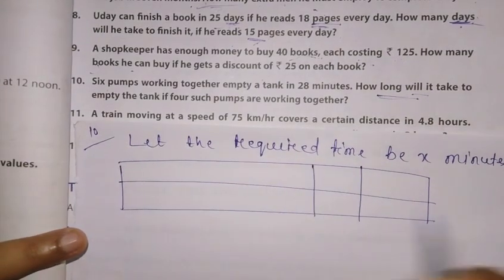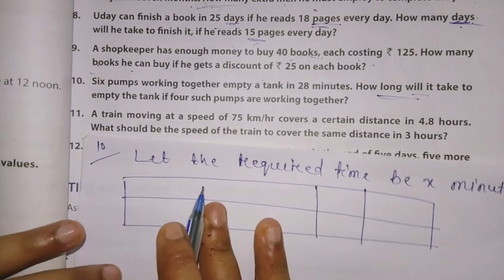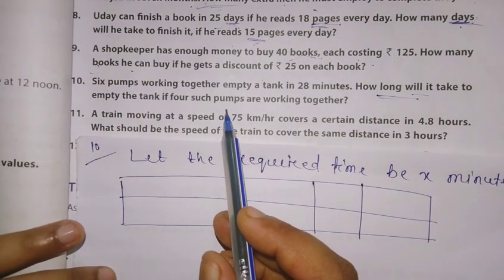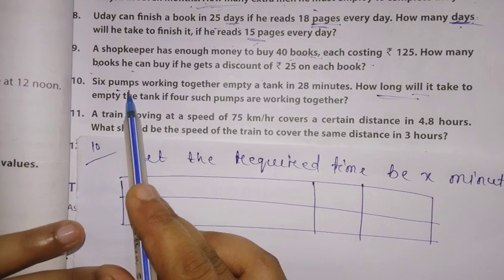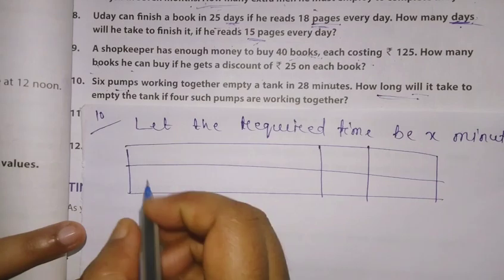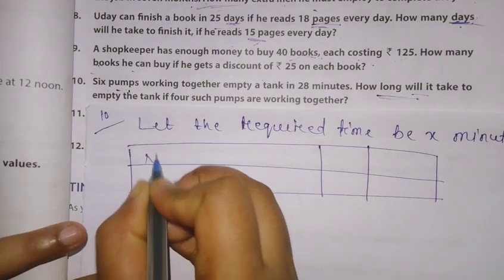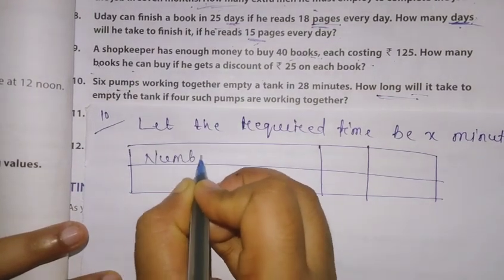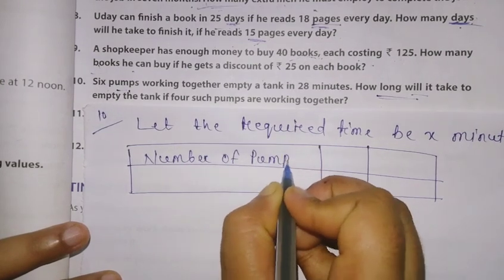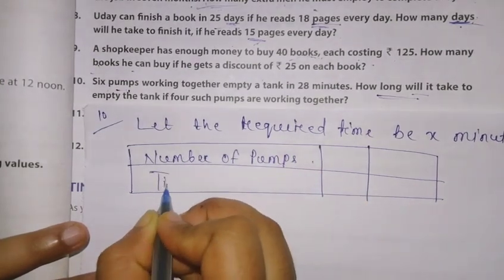Then I make an inverse table. Then write number of pumps and time in minutes. First I write number of pumps, then time in minutes.